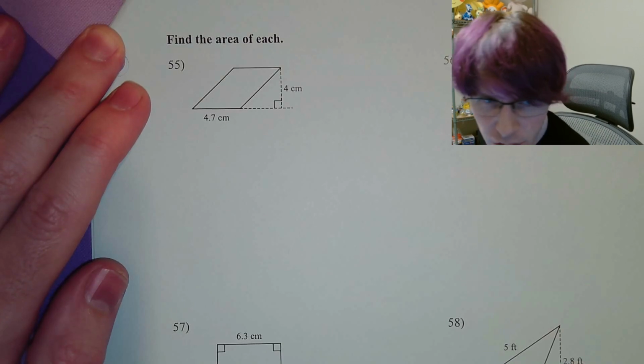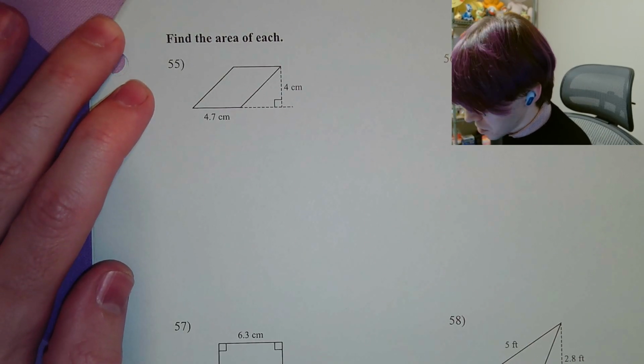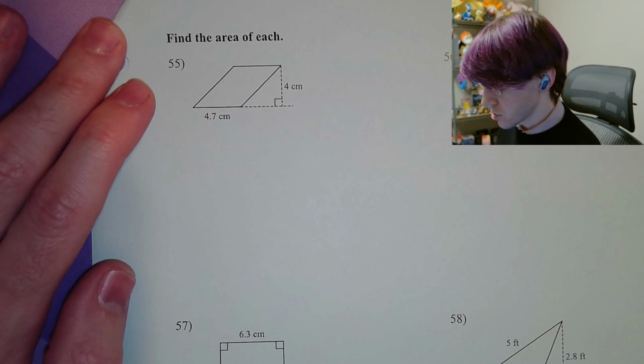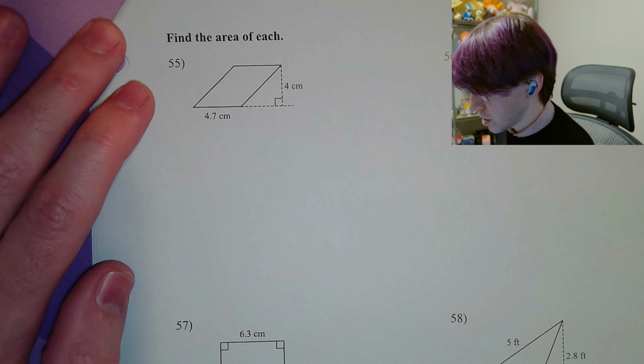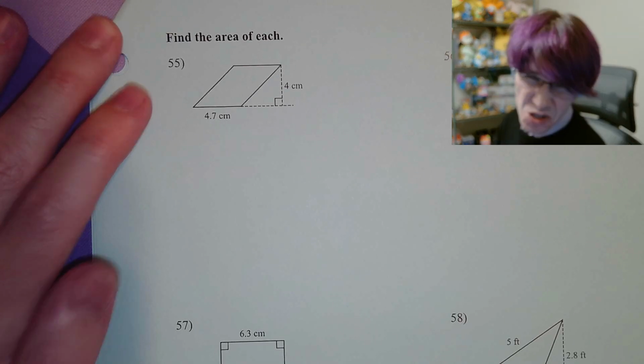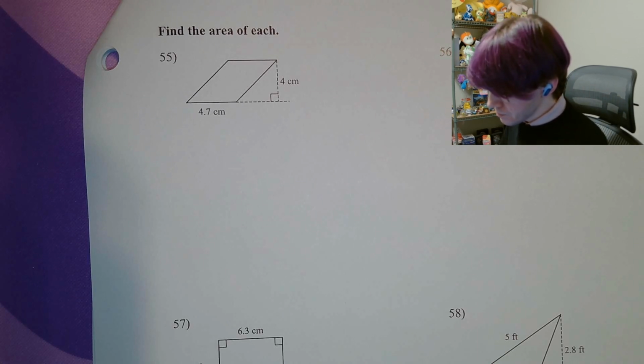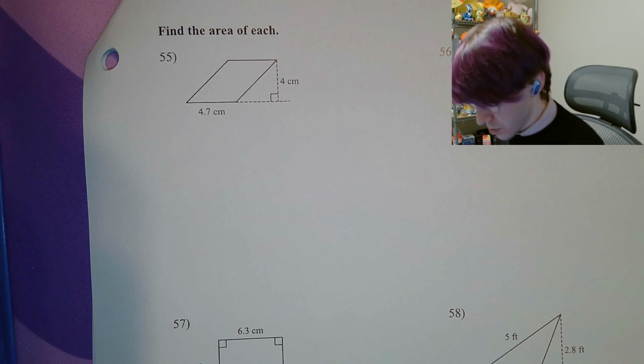Here we go. Find the area of each one. So I will care about units for the honors geometry class. I don't think the on-level geometry class is going to care about units too much, but I think it's still a good habit to get into. Remember that area has square units. That's going to be one of our key concepts there, doing those square unit problems.